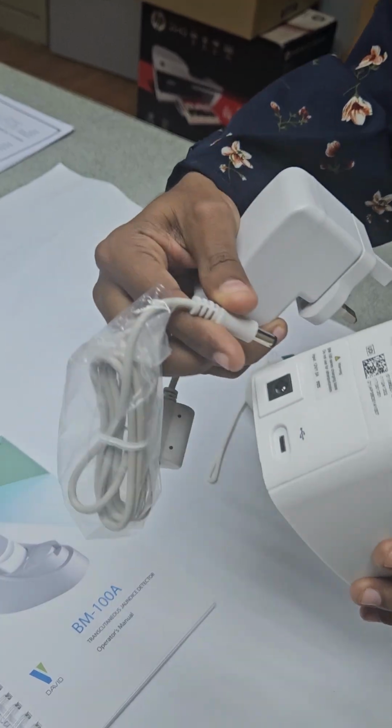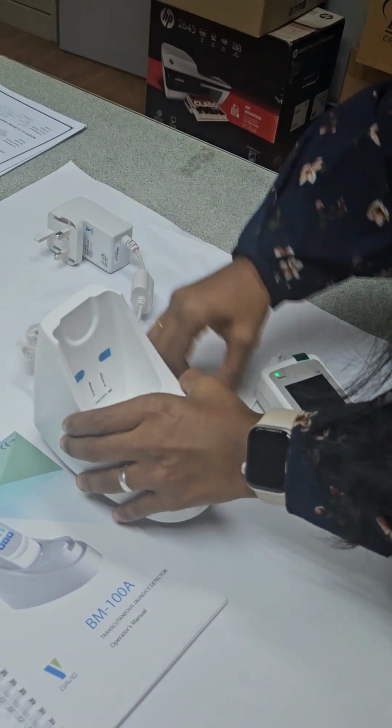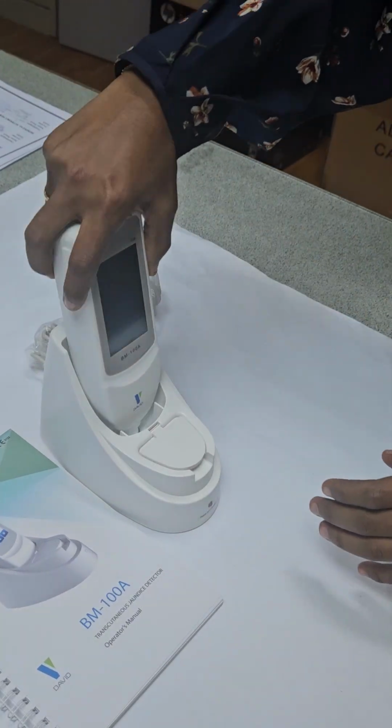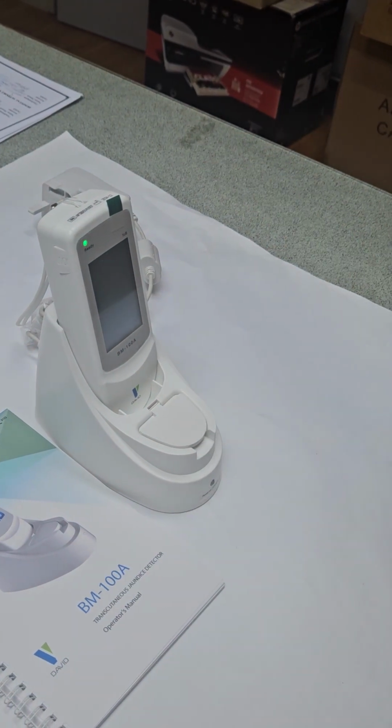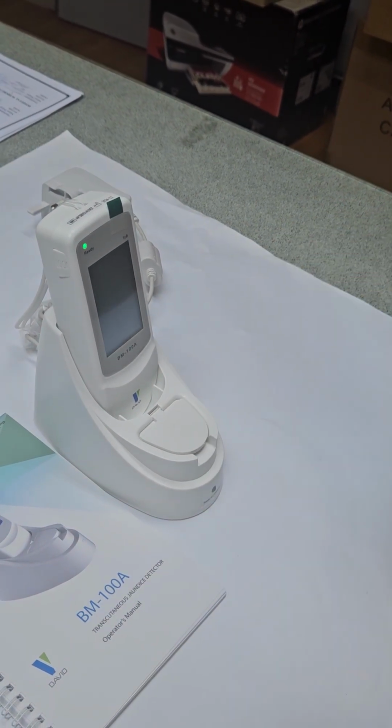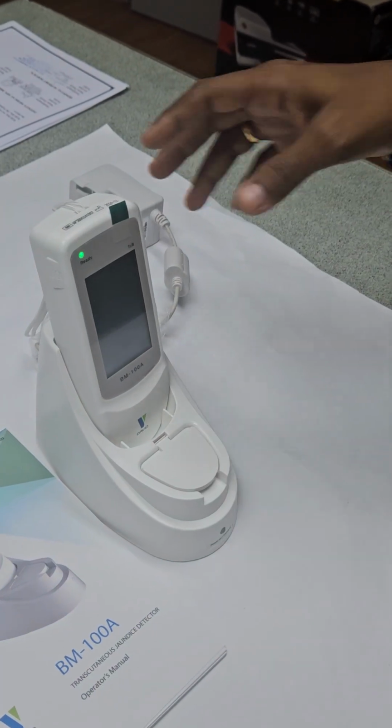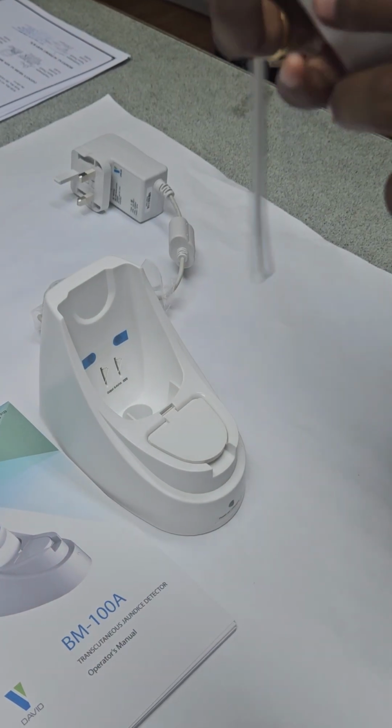The connection is at the back. So you can just leave it for charge. How long for each charge? The first time is 8 hours, because this is a new unit. After that, it depends, because there's an indicator.